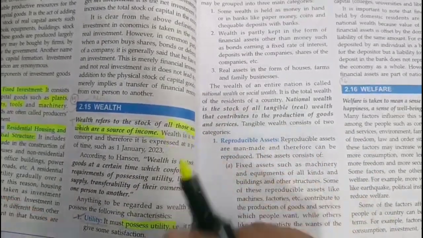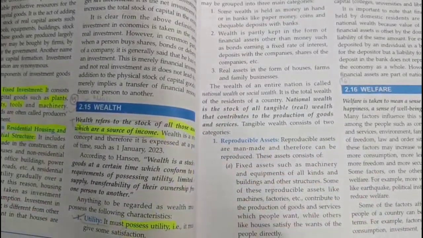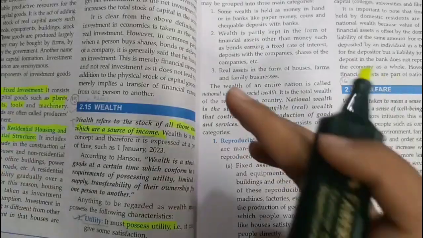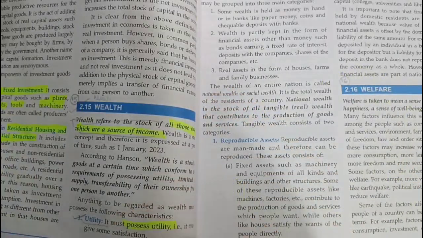And since we have already studied what utility is, utility is basically a sense of satisfaction which one gets by consuming it. So, if something is giving a sense of satisfaction, that is your wealth.